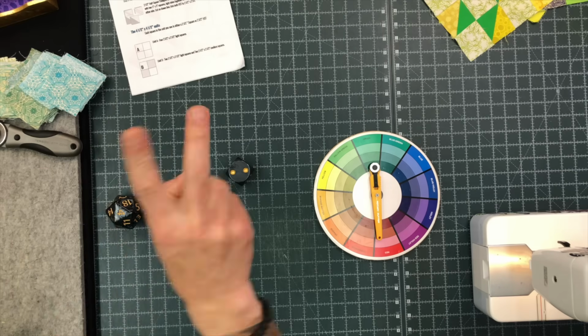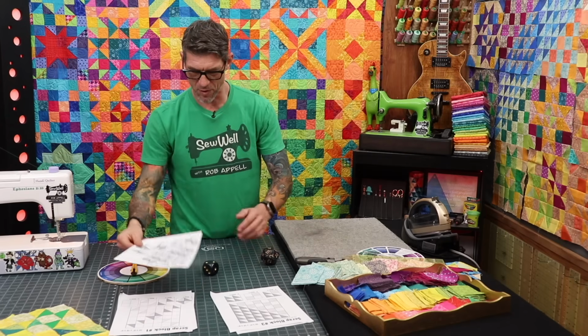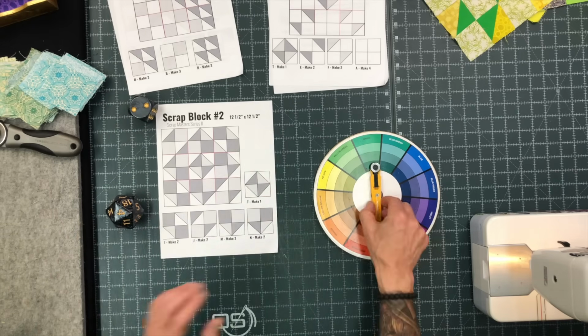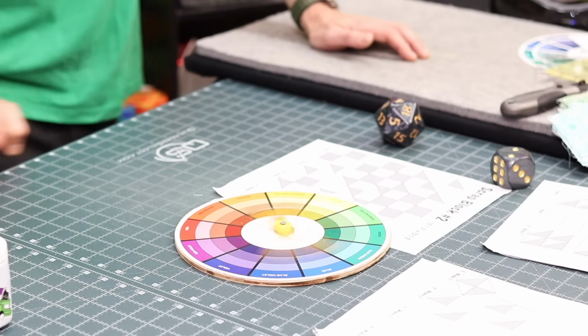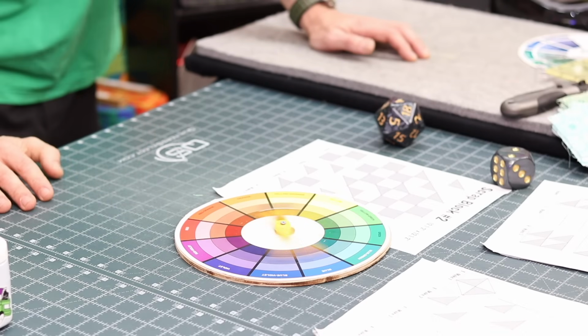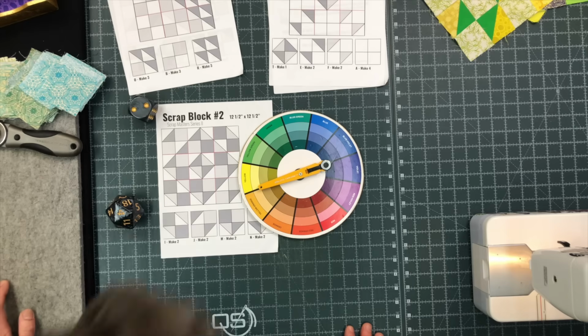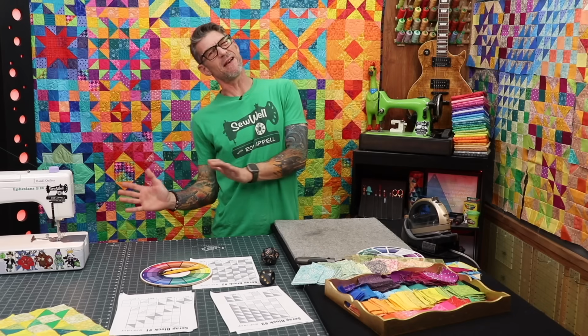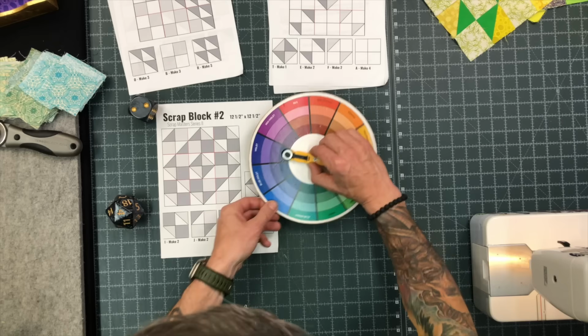It's block 2. Oh, I don't feel like we've done many block 2s. This is exciting. Oh, the checkerboard block. I dig this one. Rad. Okay, what color are we doing today? Spinning the wheel. It's kind of a liner, but it's laying on the violet side, so we're going to call it violet today. So block 2 in violet.